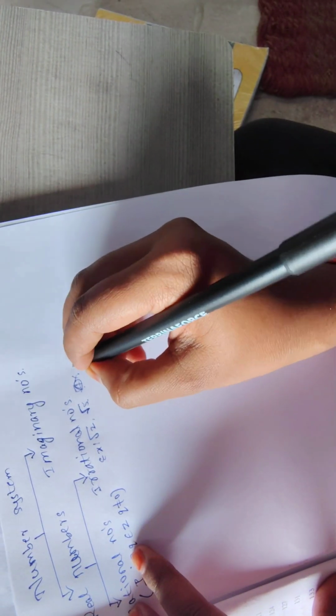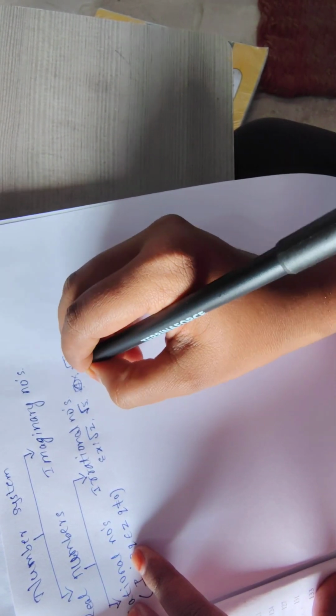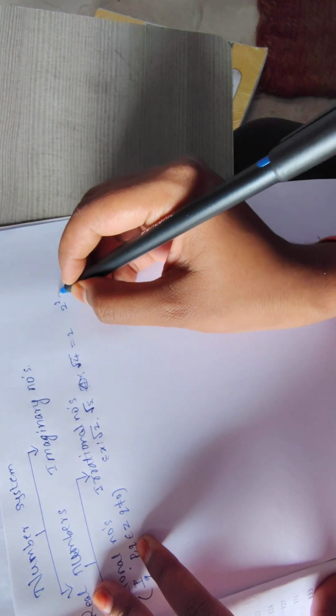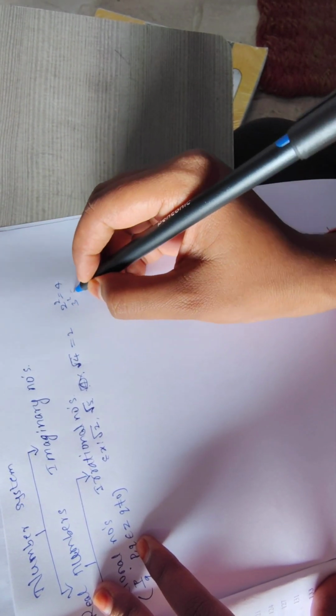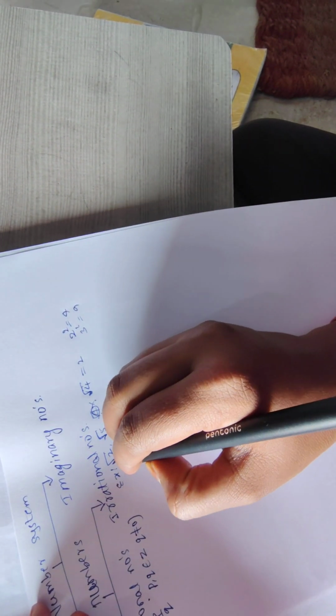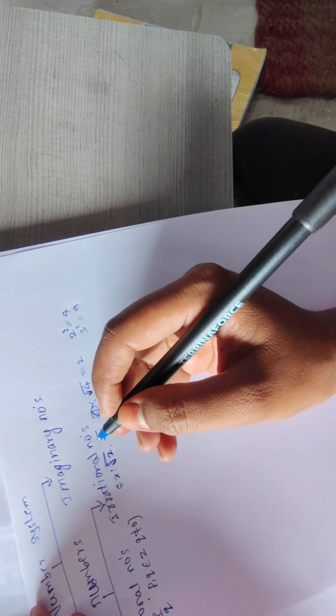We know the square numbers, no? 2 square is 4, 3 square is 9.